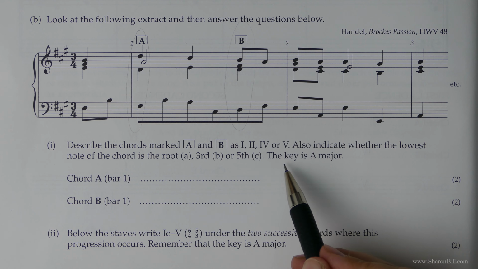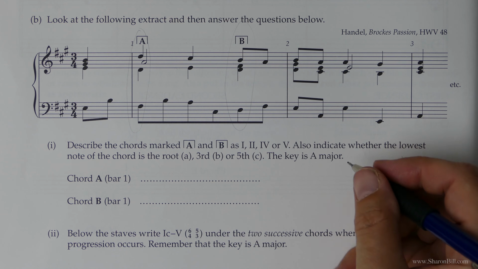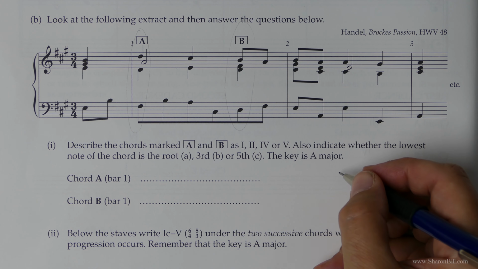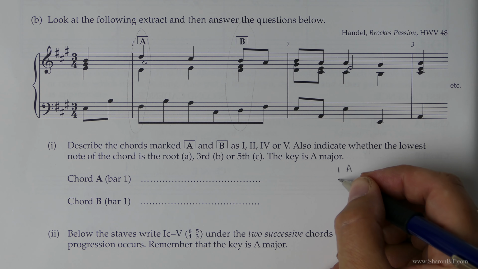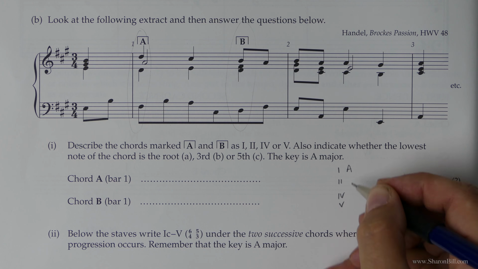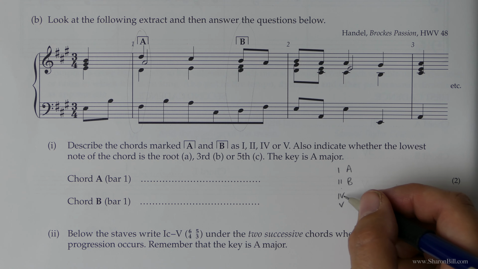Now very helpfully, they tell us that the key is A major, so let's just map out what our choices could be. So in A major, we've got chords 1, which is A, 2, 4 and 5, so A, B, C we're not doing, 3, so D and E.